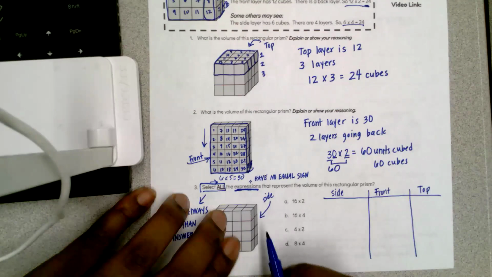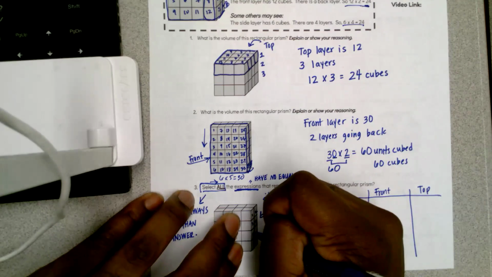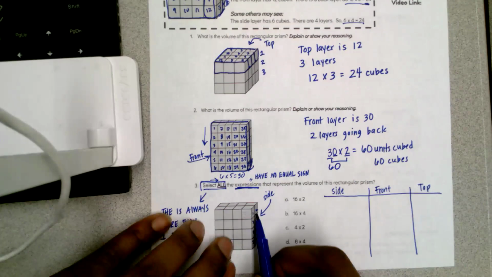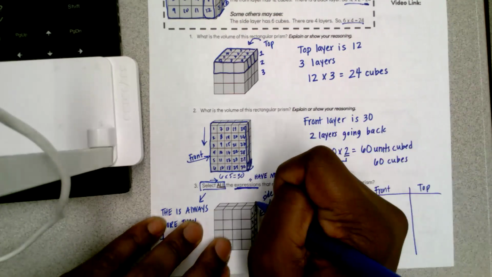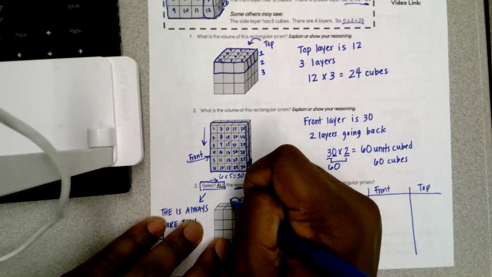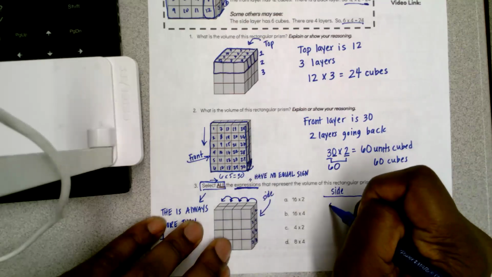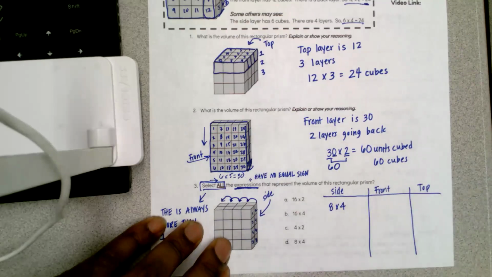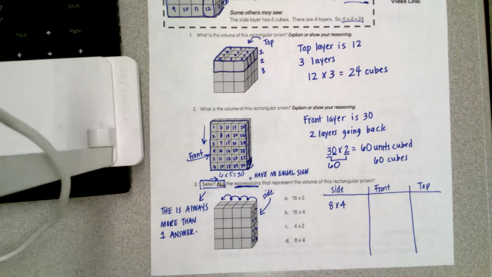So the side layer, we want to count the side layer. 1, 2, 3, 4, 5, 6, 7, 8. Okay, there are 8 cubes on the side layer. And how many layers go back? 1, 2, 3, 4. So I know the side layer is 8 times 4. Does any expression match that? If an expression matches 8 times 4, go ahead and circle it.